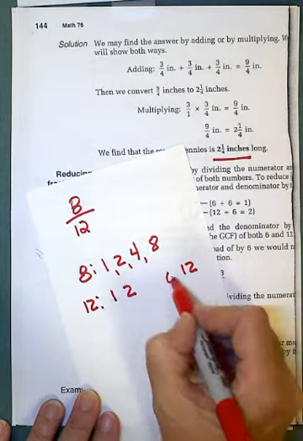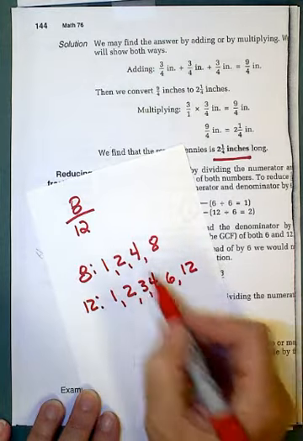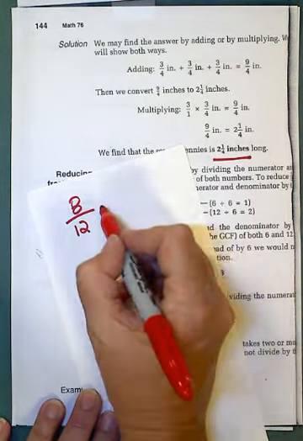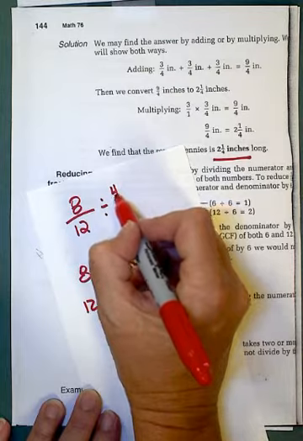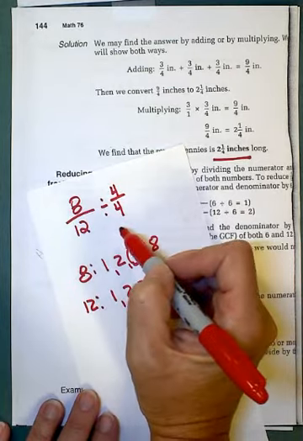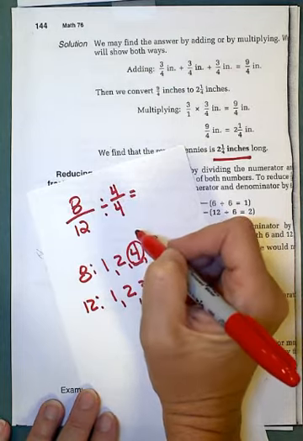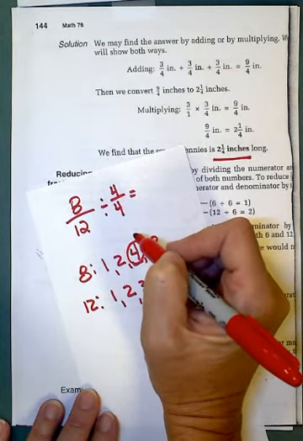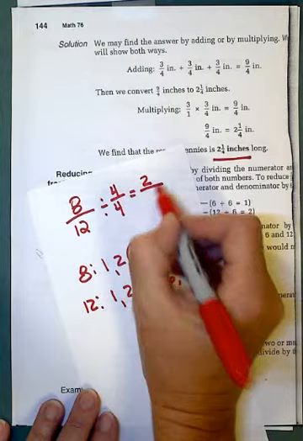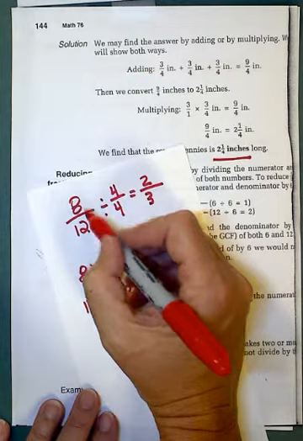Now, comparing these two sets of factors, I see that 4 is the greatest common factor. Therefore, I will divide by 4/4. Remember, 4/4 is just a number that is equal to 1. Therefore, as I divide by 1, I'm not changing the value of my fraction. I'm simply writing it in lower terms. So 8 divided by 4 is 2, and 12 divided by 4 is 3. Therefore, 8/12 in its lowest terms, in its reduced state, is in fact 2/3.